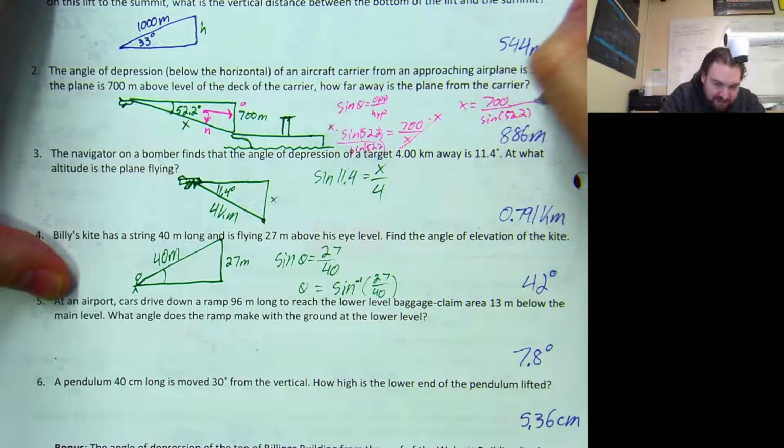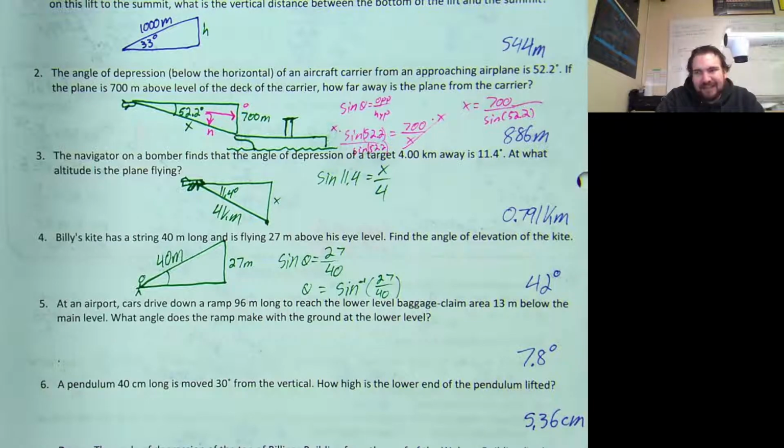And I should get 88.6. Or I think it's 885 point something. Which I rounded to 886.